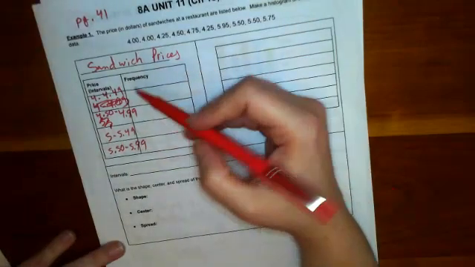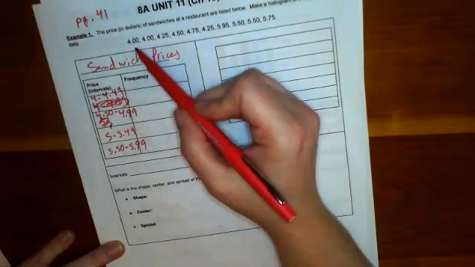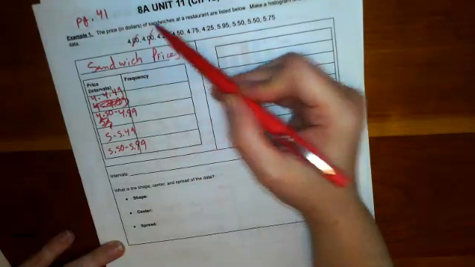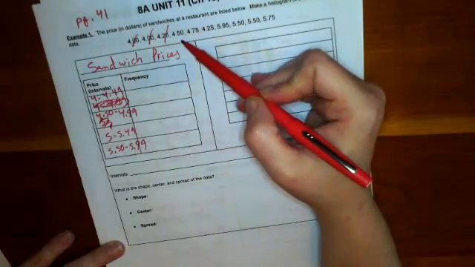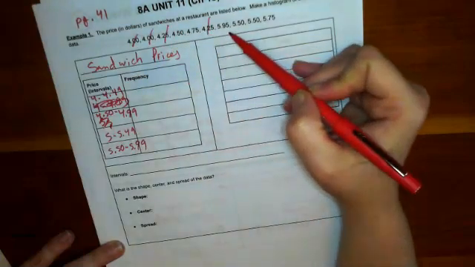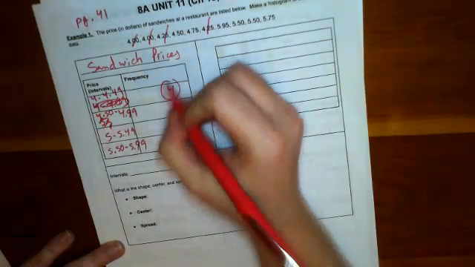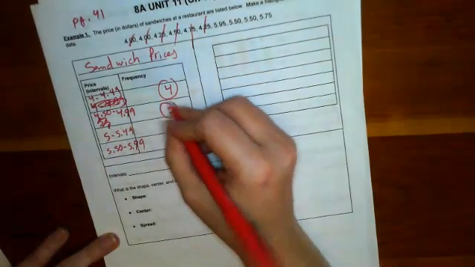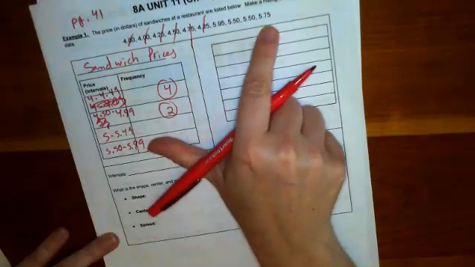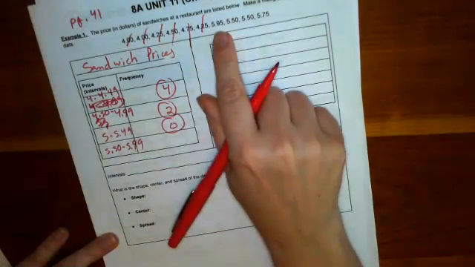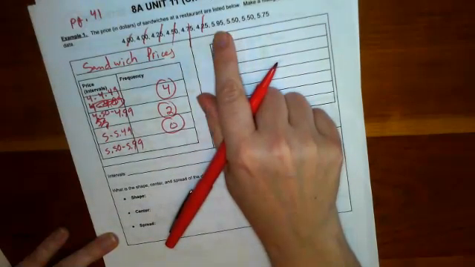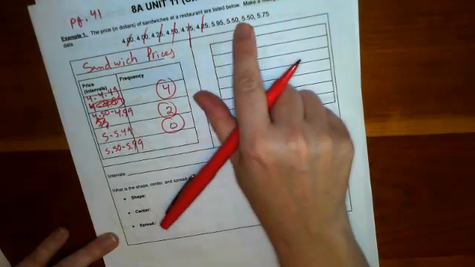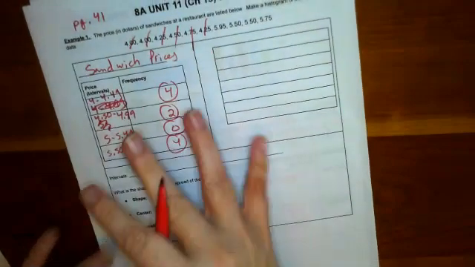Okay, and then we just count the frequency. So from $4 to $4.49, how many of them fall in that range? There's 1, there's 2, there's 3, there's 4. So it looks like we have 4 sandwich prices that fall between $4 and $4.49. Then we go from $4.50 to $4.99. We have 1, 2, looks like just 2. Okay, from 5 to 5.49, well, there are none. And then it looks like the sandwiches that range from 5.50 to 5.99 are 1, 2, 3, 4 sandwiches. Okay, so that's just the data we collect.